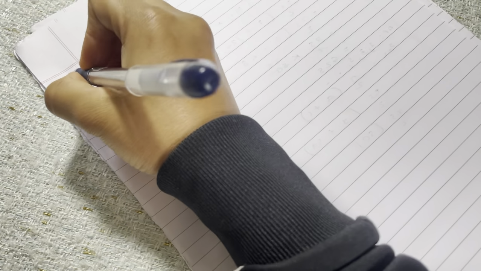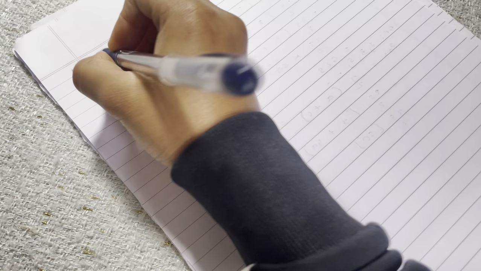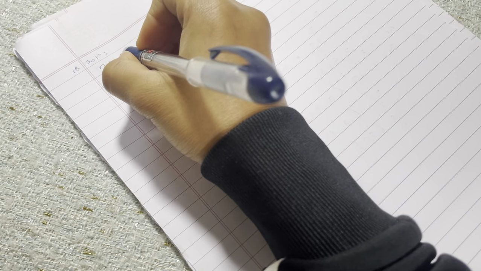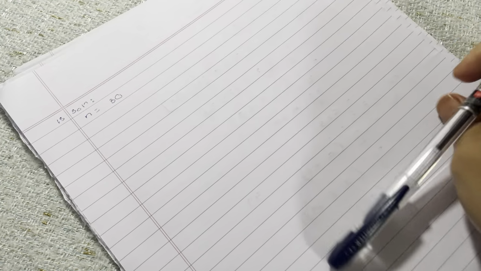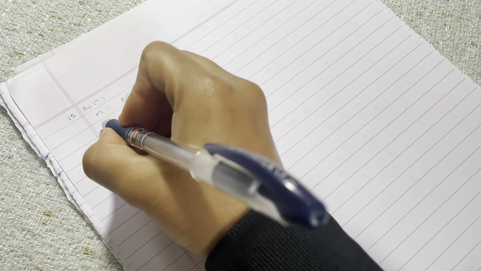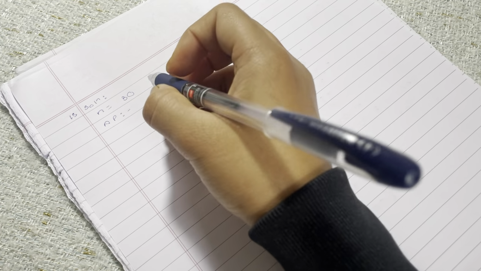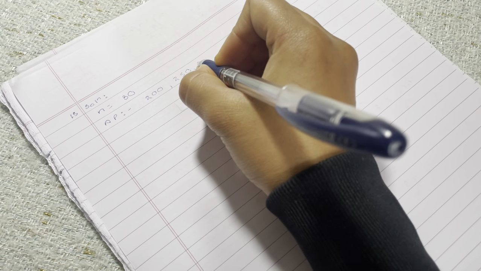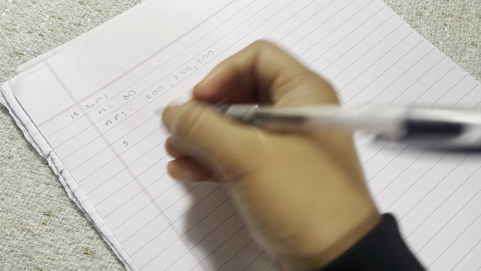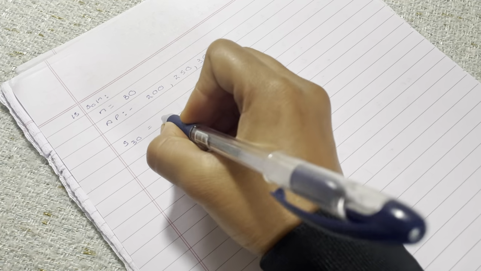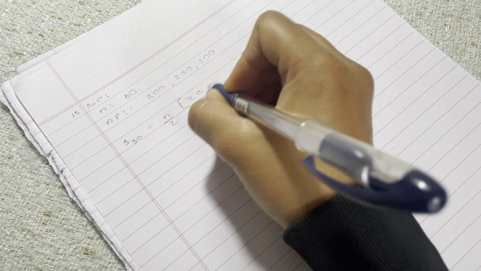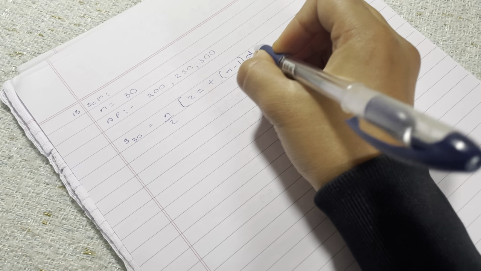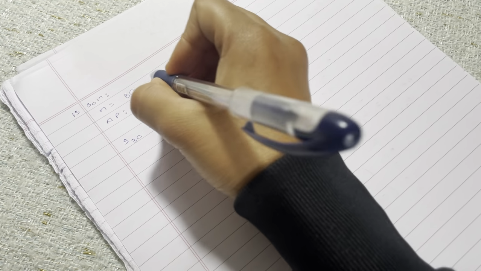Okay? Number of days. We know n. N is 30. Then we know n that is 30. What else do we know? We know the AP. The sum of n terms is n divided by 2 into 2a plus n minus 1 d.